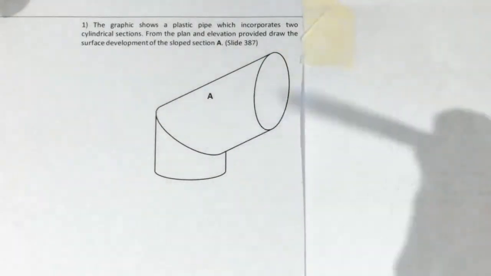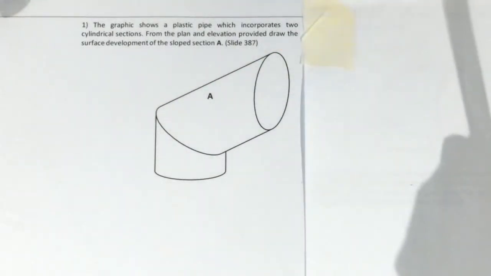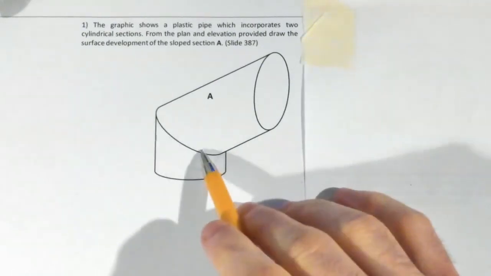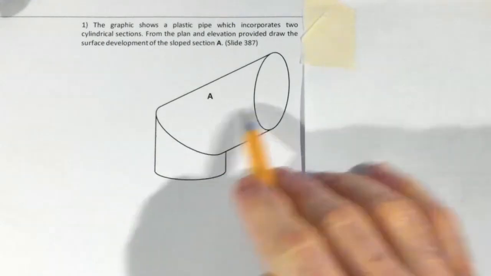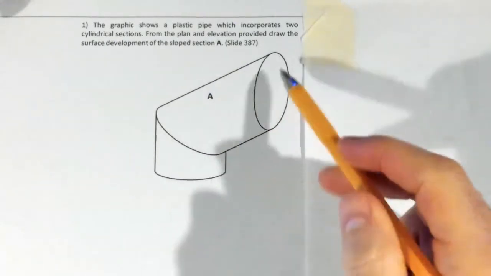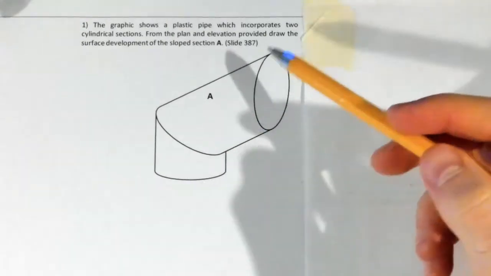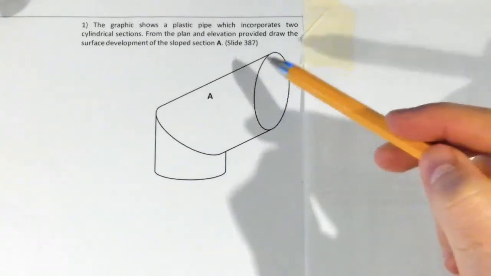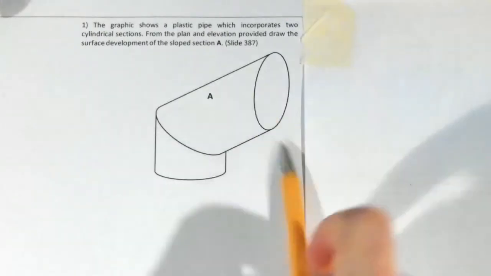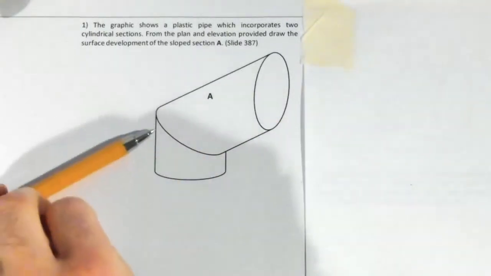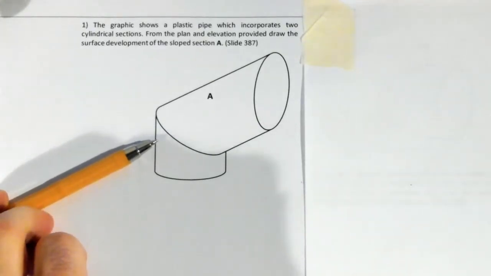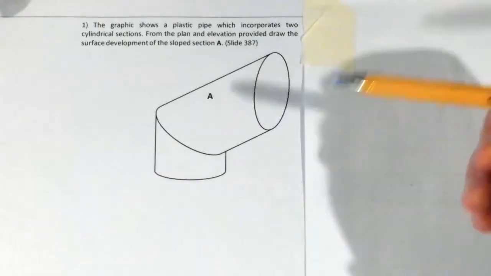Now, very much like another day when we completed a question like this, what we need to do is get the generators that run along it. There's going to be a series of generators that actually generate the cylindrical section before it was cut at an angle. To get those generators, we need to see the true shape of it when we look straight at it, either from this direction or from this direction. And the shape we would see when we look at the cylinder from those two directions is going to be a circle.